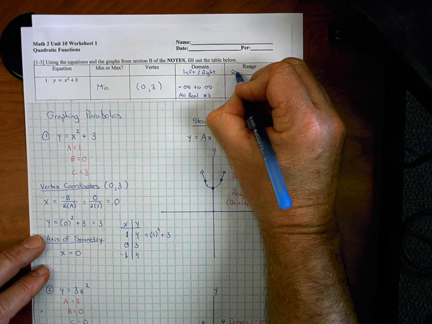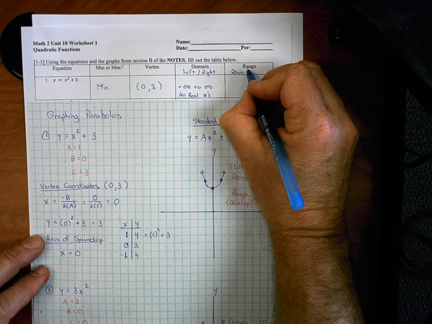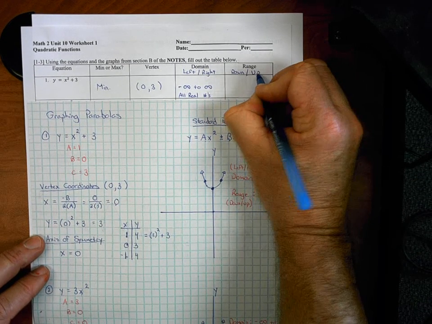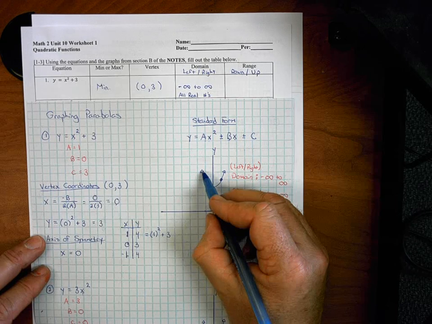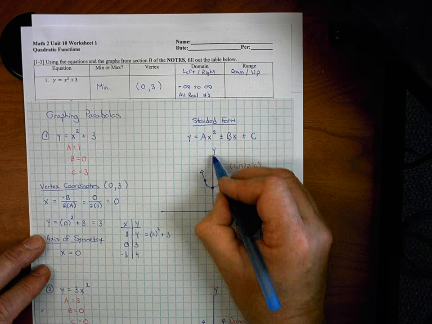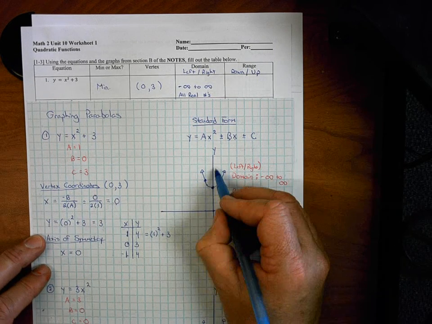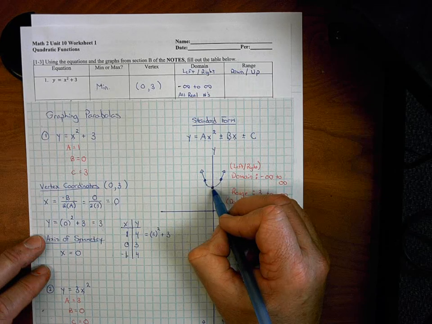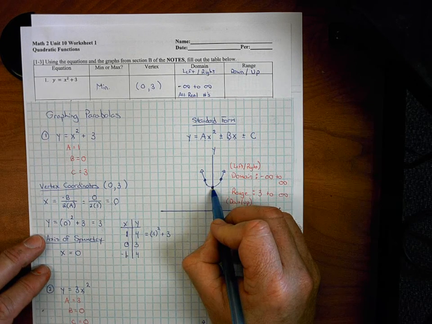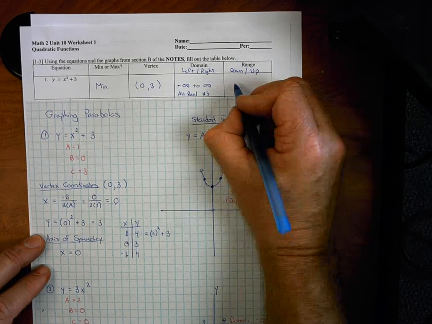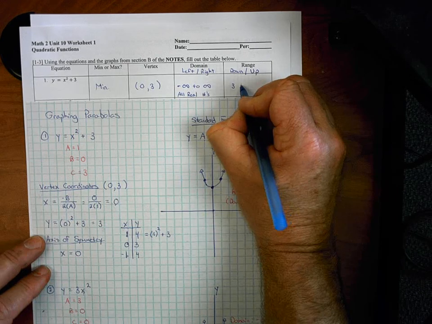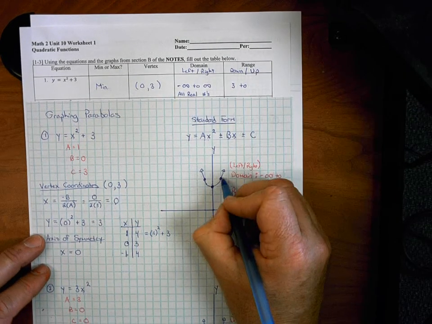Well, remember, the range compares how far a graph goes down to how far a graph goes up. So I look at this graph right here, this parabola. Does it go down forever? The answer is no. It stops going down right there. What number does it stop going down at? 3. So my range is from positive 3 to how far does it go up?